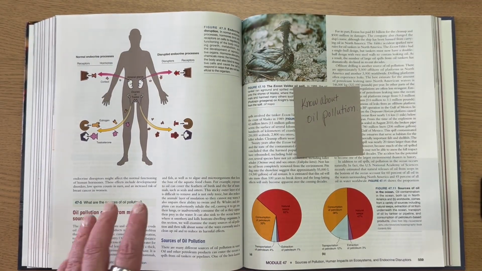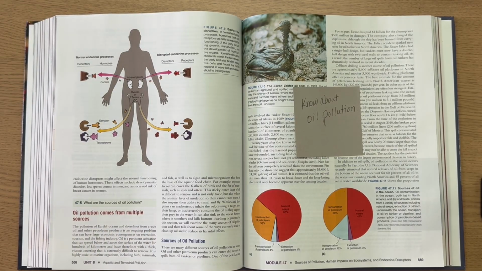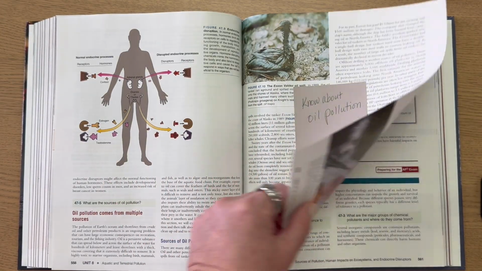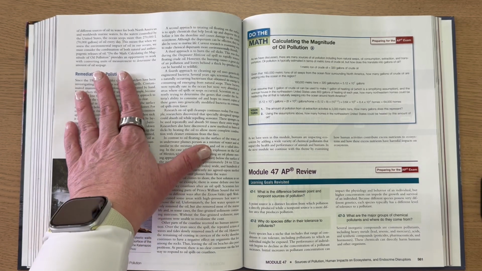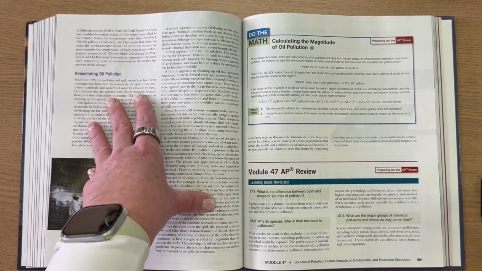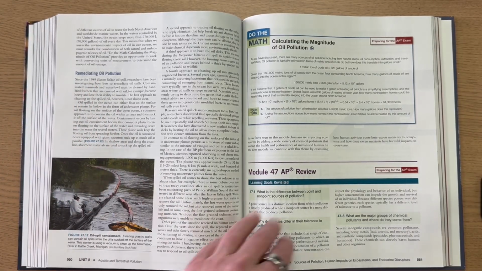Okay, and then lastly, this unit is going to end up talking about oil pollution, and that comes from multiple different types of sources. One, urban runoff, is a huge source of oil pollution, so understanding what that is would be something that you need to know. And then how do we remediate oil pollution? So once oil's in the environment, how do we then get rid of it, or how do we handle that?